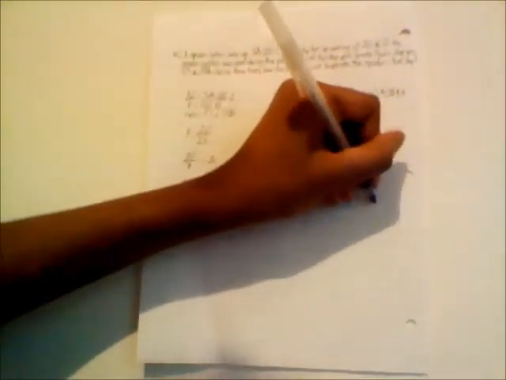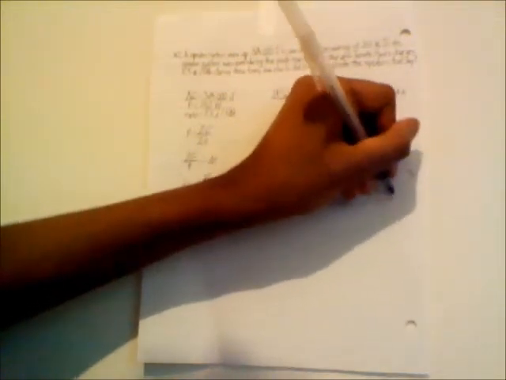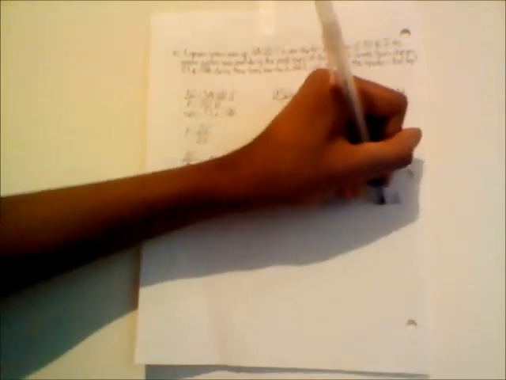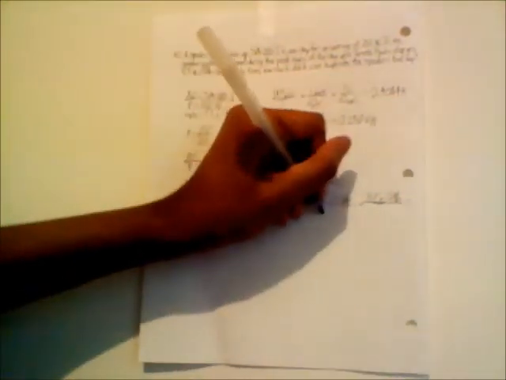So 11.8 cents per kilowatt hour equals 1.19 cents, divided by 100 is $0.01 rounded.